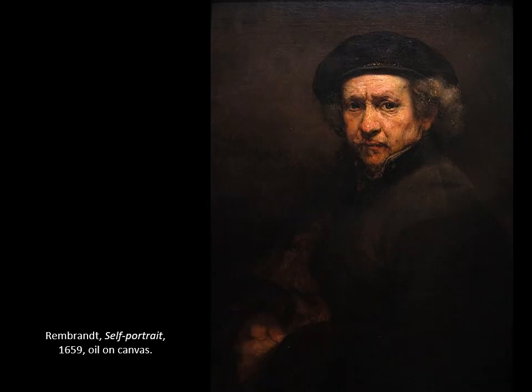He knew that oil is much more versatile than tempera because it can be blended on the painting surface to create tones and hues of color while you're working on the surface. It doesn't have to be blended and then applied, which most other media have to do. Oils can deal with subtle changes in light and really achieve the most three-dimensional effects.